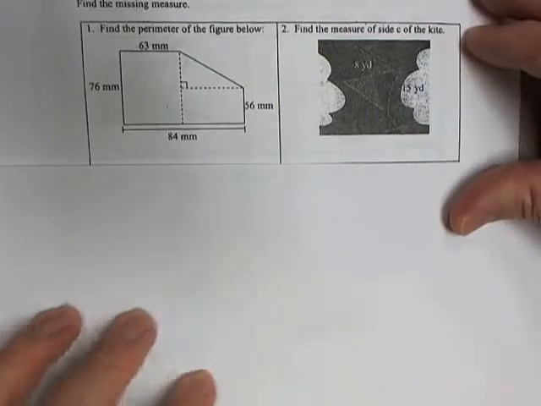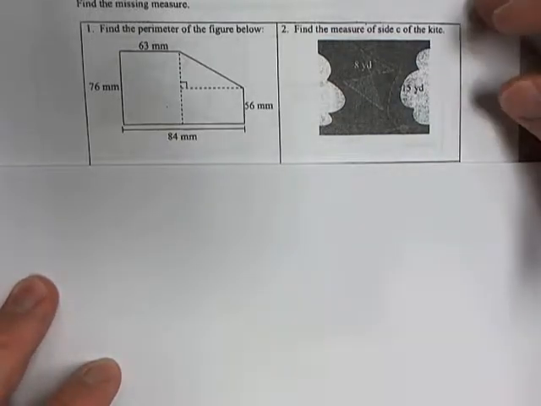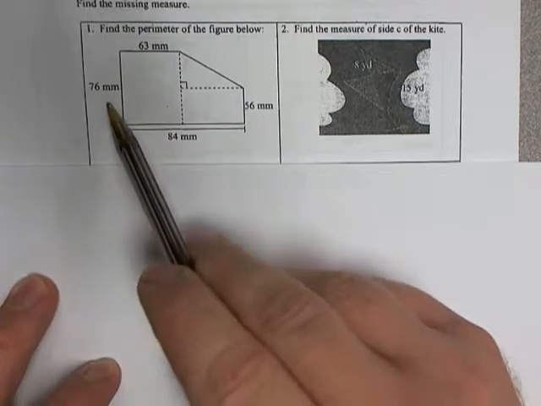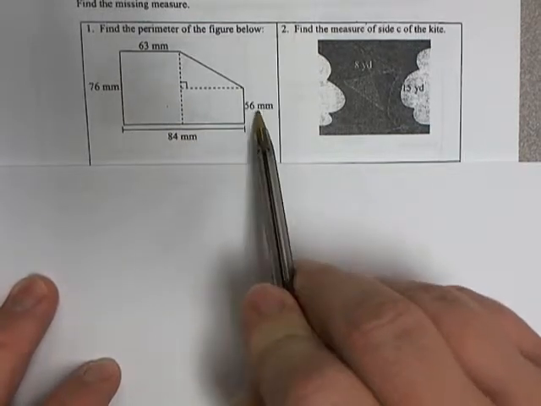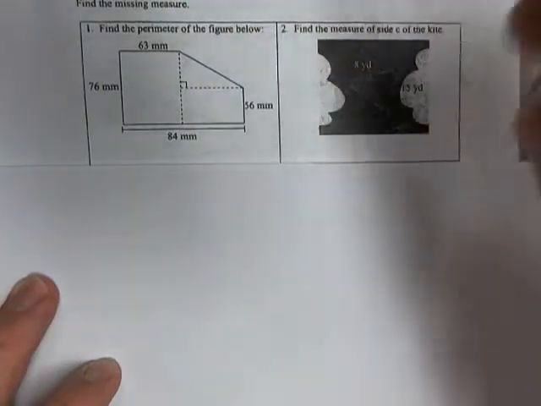Pythagorean Theorem. What is the missing measure? Number one, find the perimeter of the figure below. You have measurements for 4 sides. You need to find the measurement for the 5th side. I'm going to put a variable here.